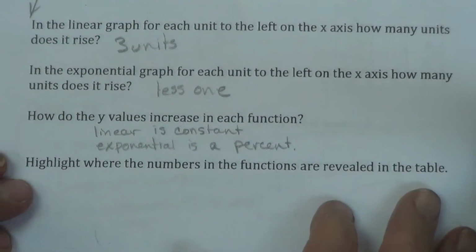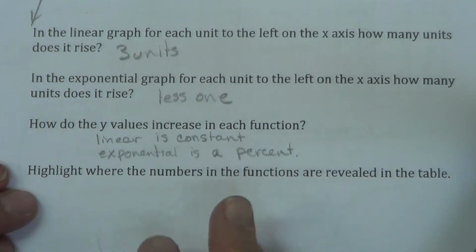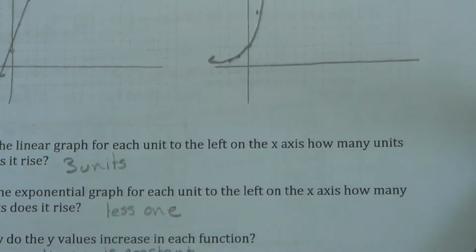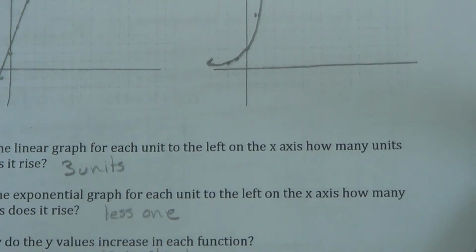Highlight where the numbers and the functions are revealed in the table. Let me grab a highlighter real fast. Okay.